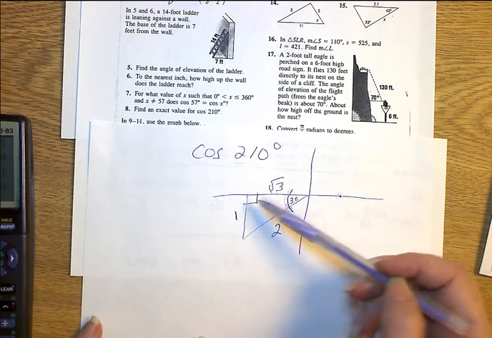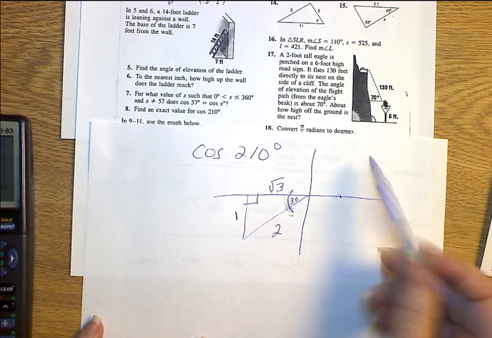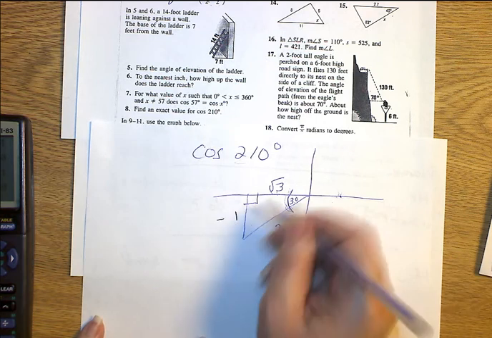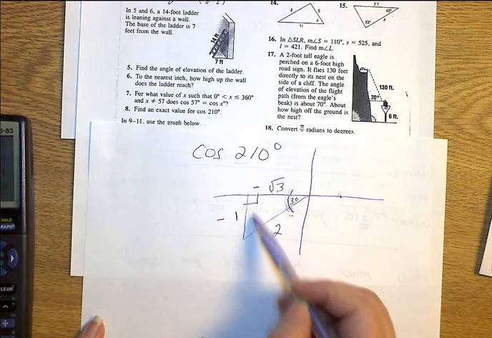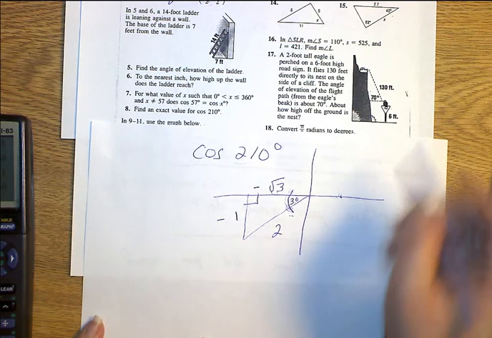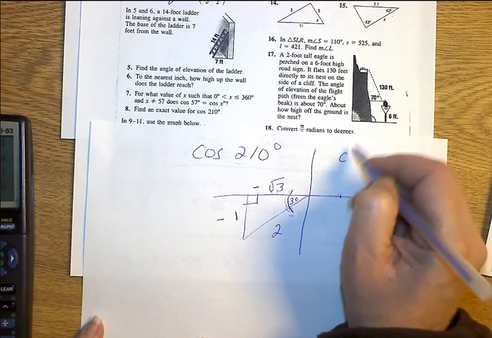My x and my y's in quadrant 3, are they positive or negative? Negative. So we don't forget, we might as well make them negative. How do I find cosine? Adjacent over hypotenuse.